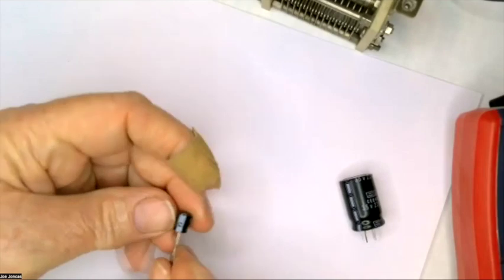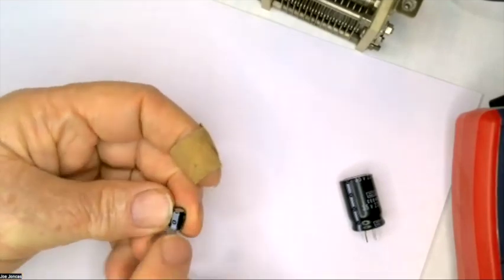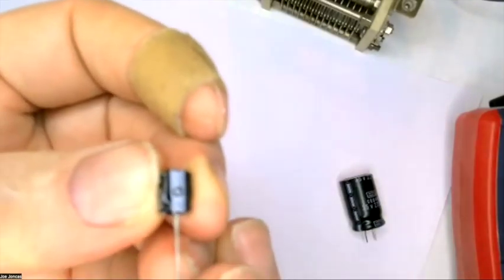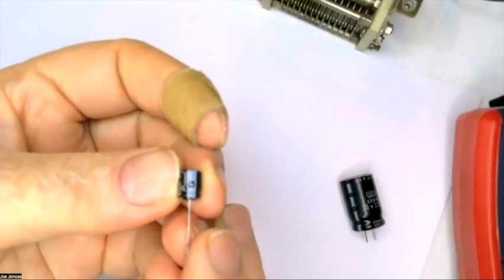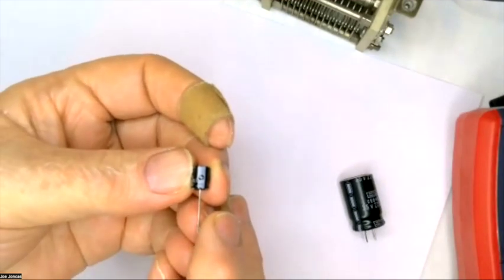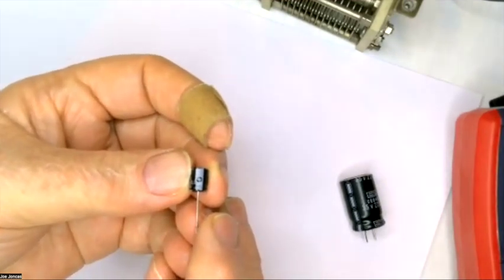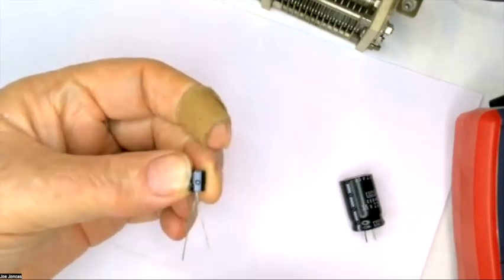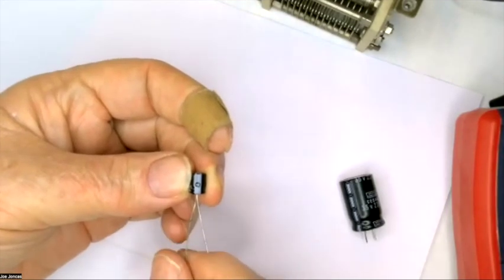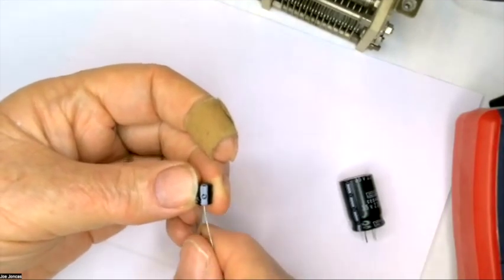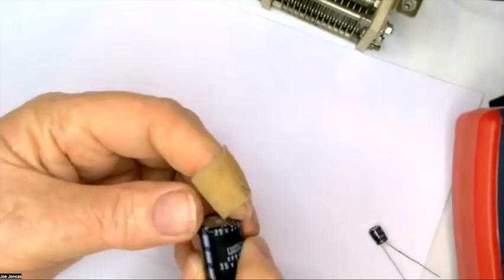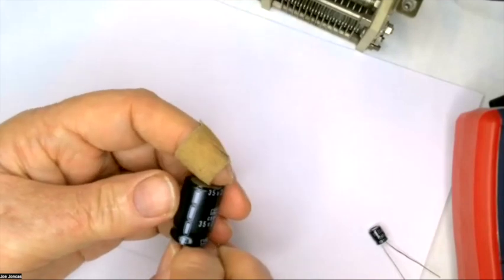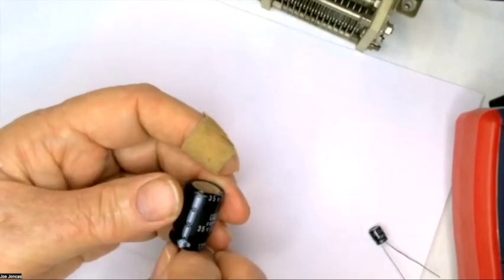Now notice this side here that's got a little, come on, focus. Well, all right. That's a little negative in the middle of it. This stripe here means that's the minus side. Electrolytic capacitors are polarized. You have to be careful to put them in right. Darren and I discussed him blowing one of these up for us. But we decided that would not happen.